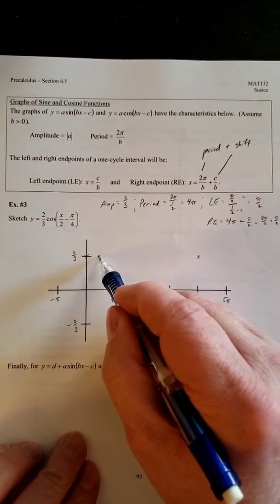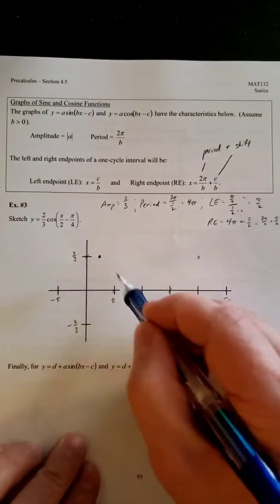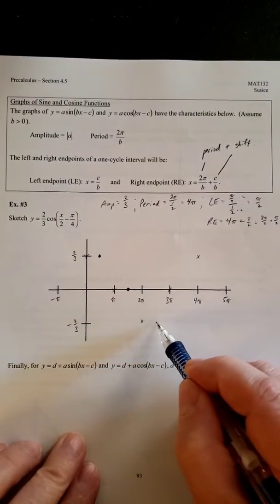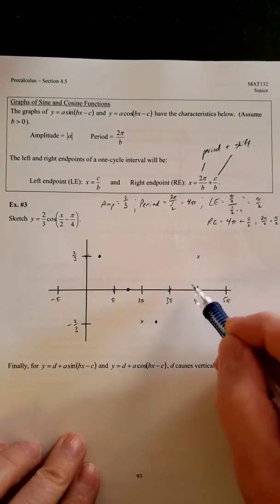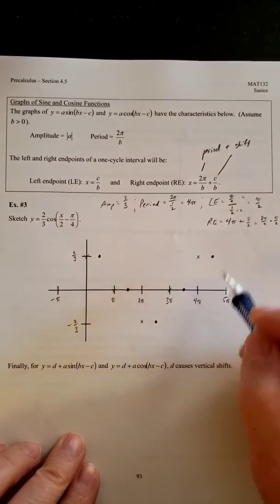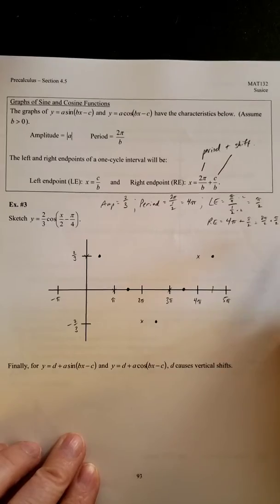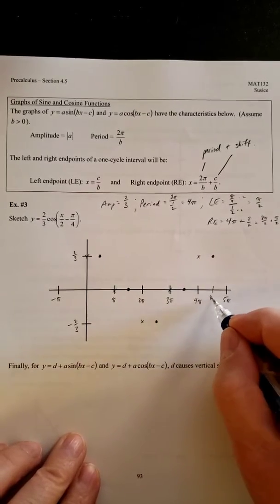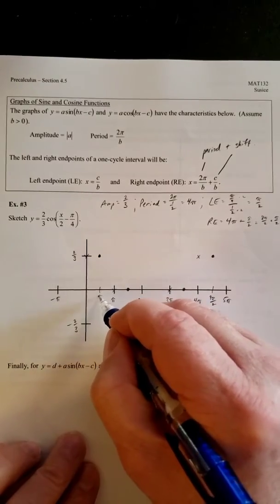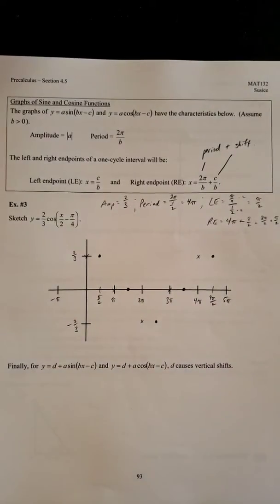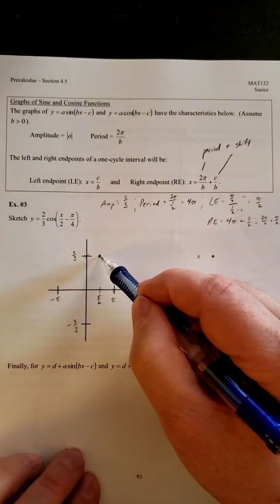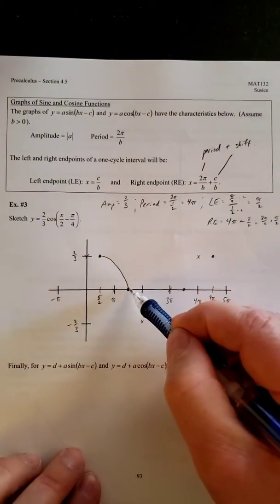So each one of these points gets shifted over half a unit. That would put them right here. And this last dash should be that 9 pi over 2, and the first dash will be the pi over 2. So everything lines up. And so now we can sketch our curve in.